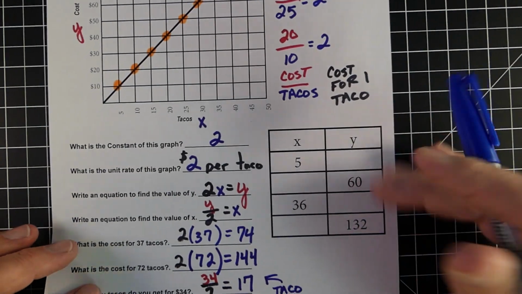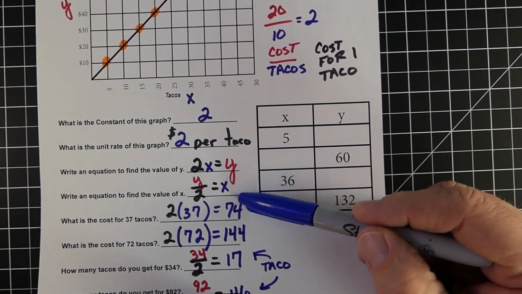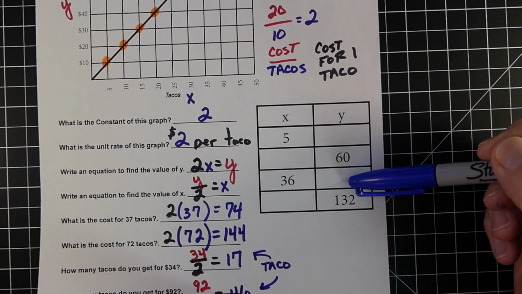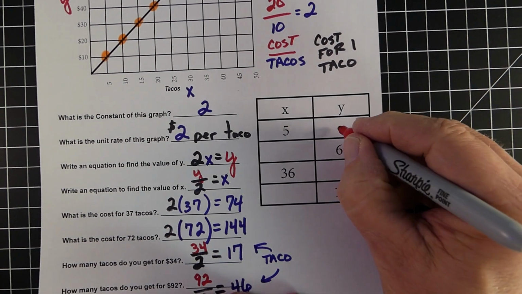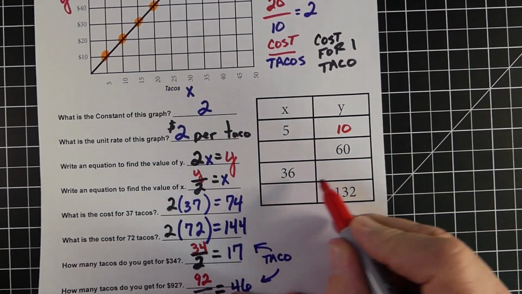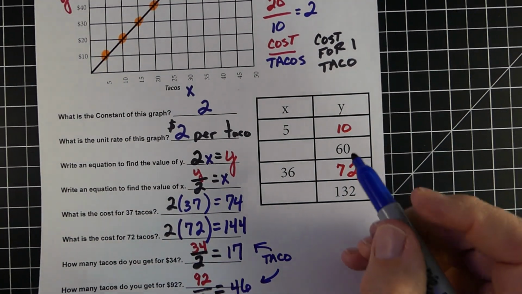All right, the last thing with our graph we're going to use is to complete this table. And we're going to be using these two equations yet again, which are using our constant. If we want to find the y's, we're just multiplying our x's by 2. So you can see 5 times 2 would be 10, and 36 times 2 would be 72.